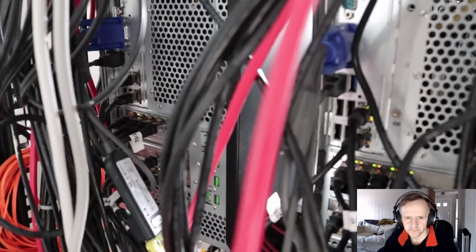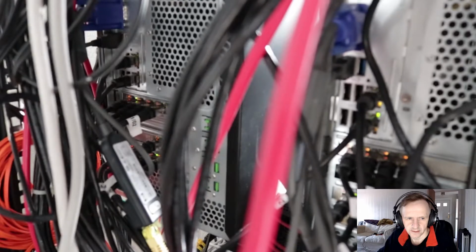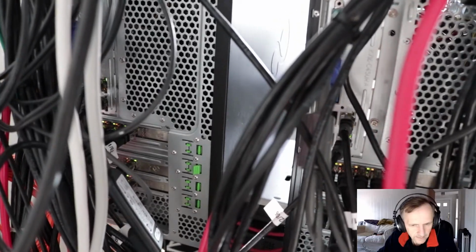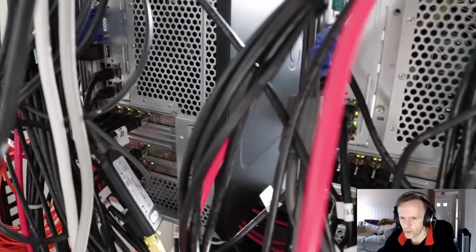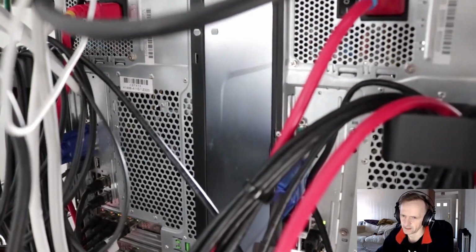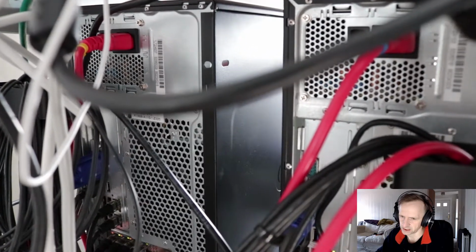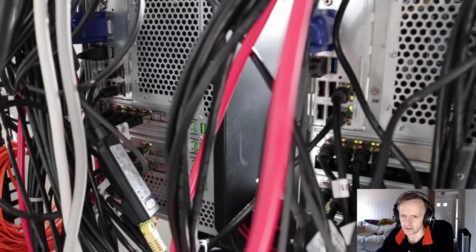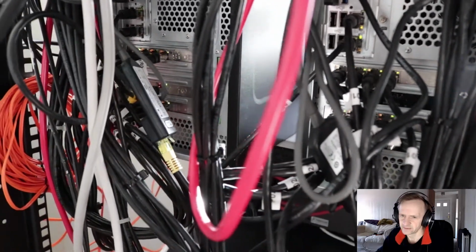So you can see the two Ethernet onboard ports, which connect to the NFS and the management. So the WAN is another virtual standard switch. That's only got one uplink. That connects directly into the router I have.